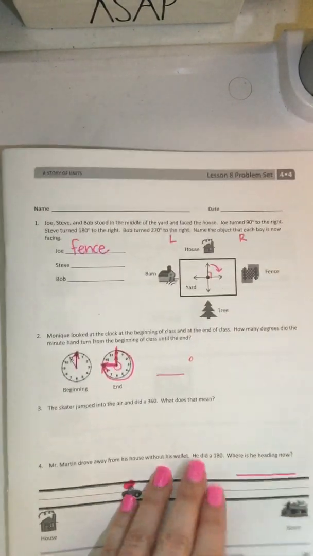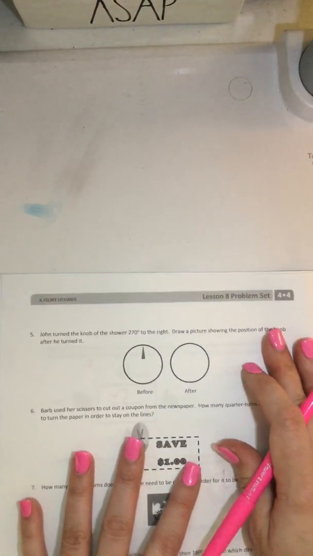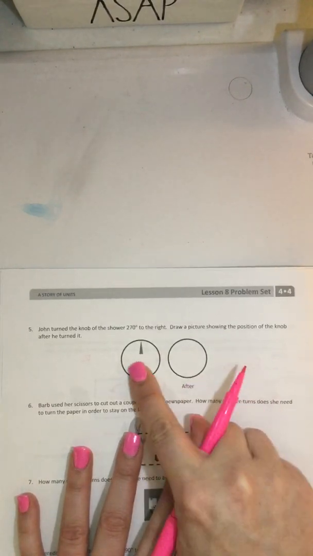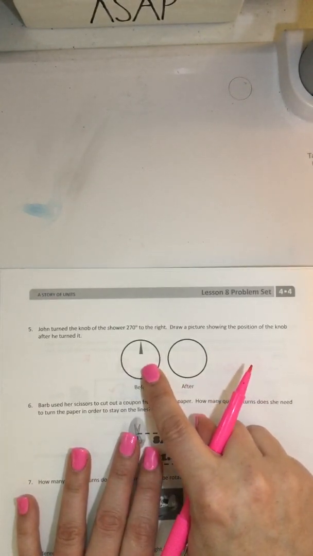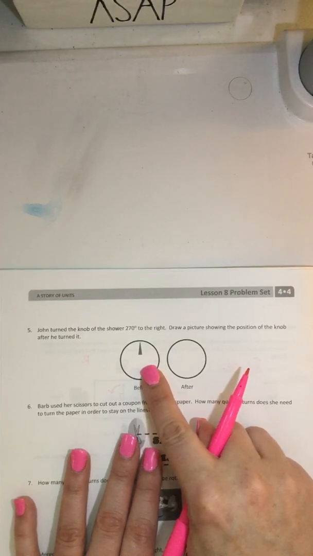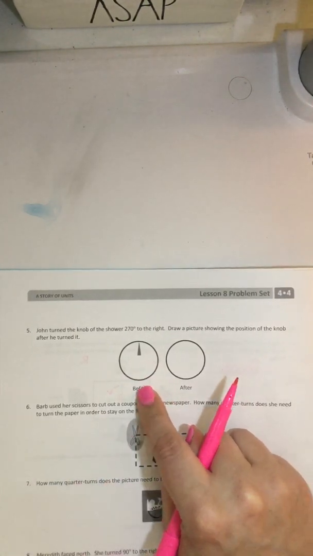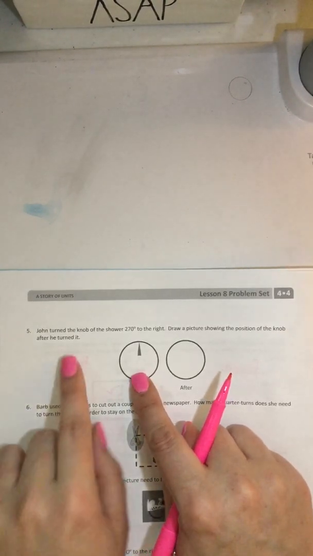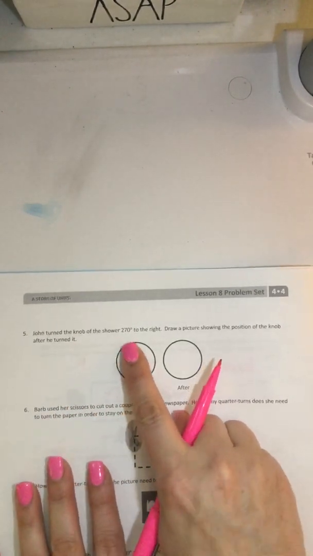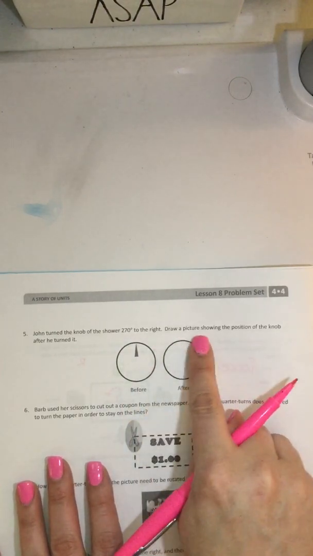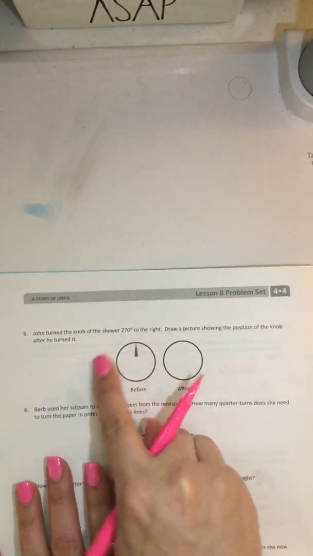All right, on the next page, we have a clock. Oh, a knob. It is like a dial on a timer, or maybe some older ovens have knobs that look like this. So John turned the knob to the right 270 degrees. Draw a picture showing the position of the knob after he turned it.